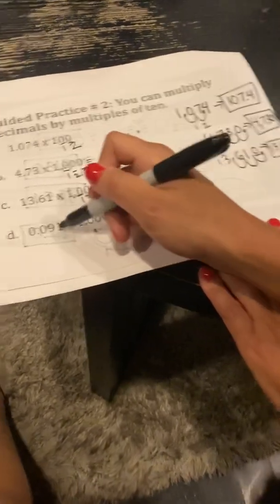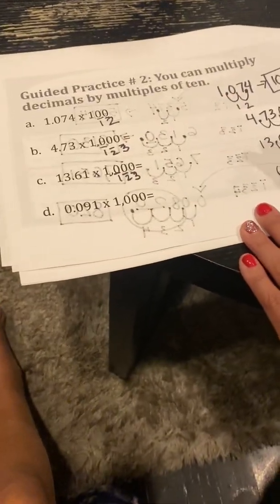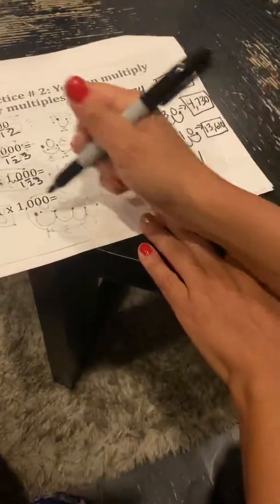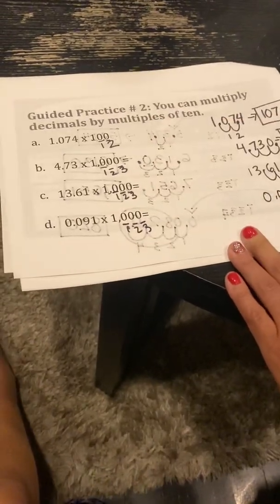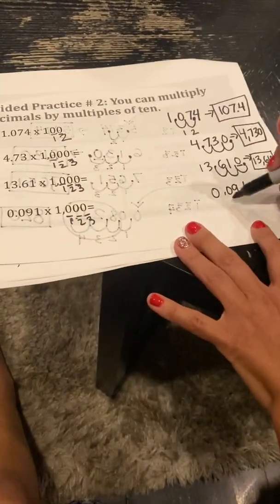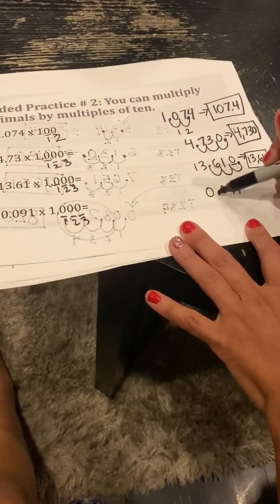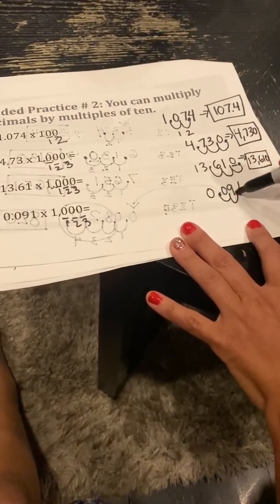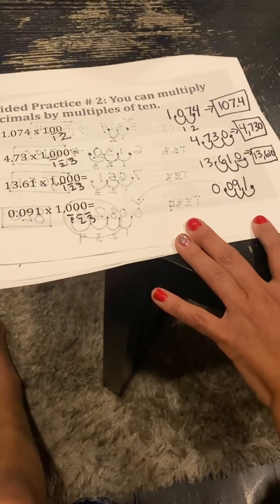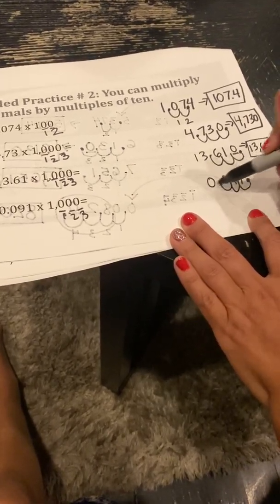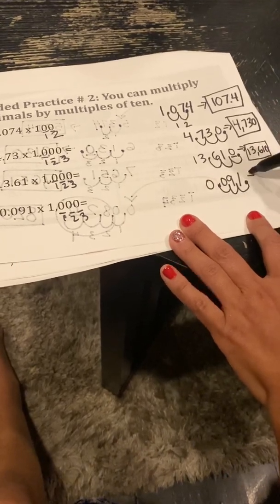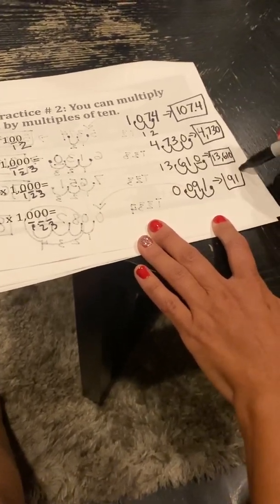Okay. And the last one, we have 91,000. I'm going to rewrite 91,000, and I am multiplying by 1,000. So I have 3 zeros. Okay, so now I'm going to shift it over 3 times to the right. 1, 2, 3. My decimal point goes here. So when I rewrite it, I can just rewrite it as 91. I don't need to put these zeros over here. So I'm going to rewrite it and just write 91.